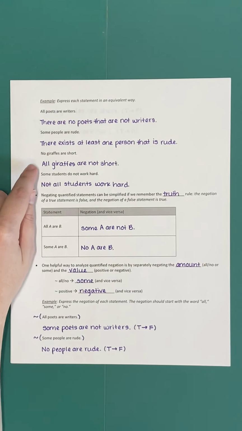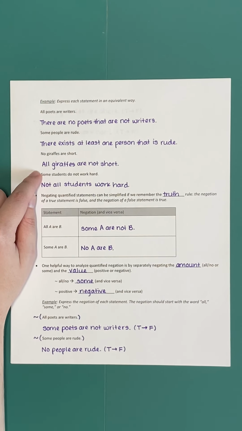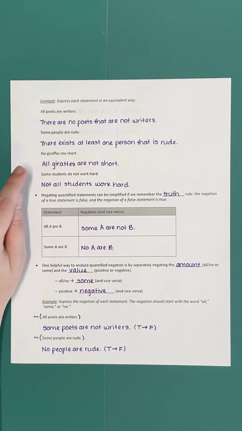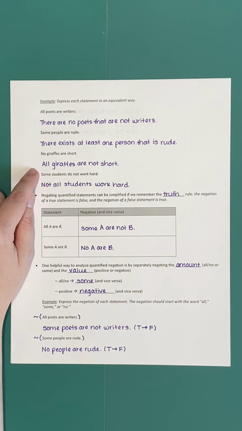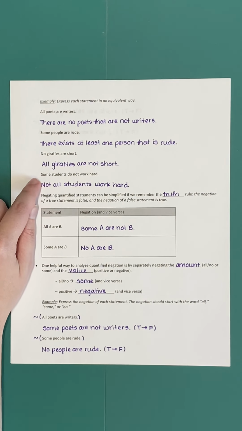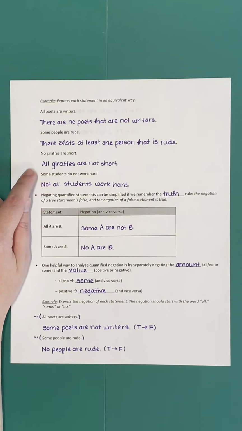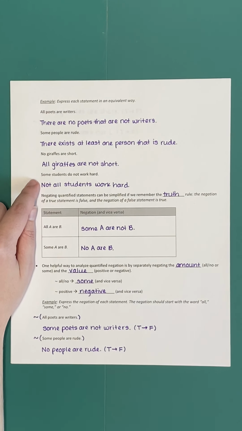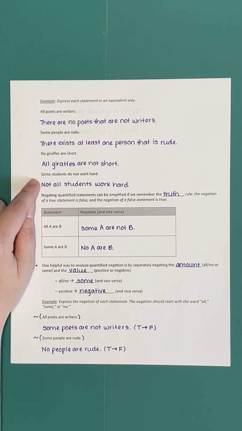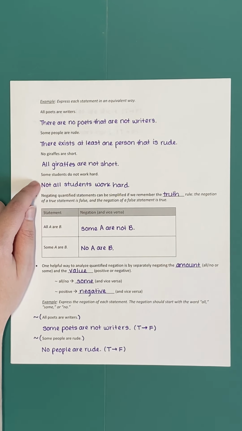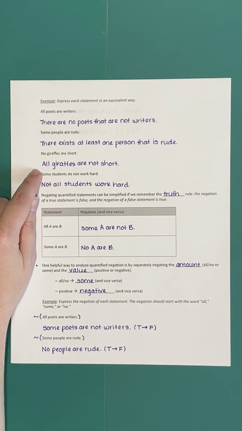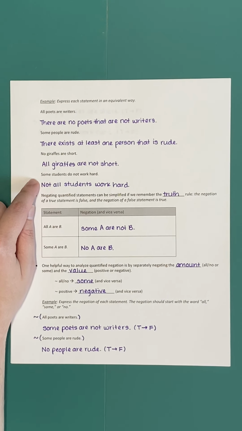Okay, one more. Some students do not work hard. I am a teacher, so I can say, yes, officially that is true. Most students do work hard, but some students do not work hard. So another way of expressing this one is not all students work hard. If some students don't work hard, then not all students work hard. It's not the case that all students work hard. And again, that's also going to be a true statement. We start with something that's true. We end up with an equivalent statement that is also true.